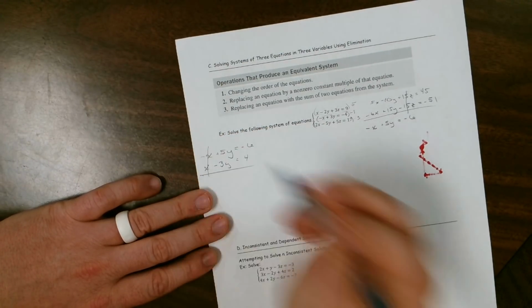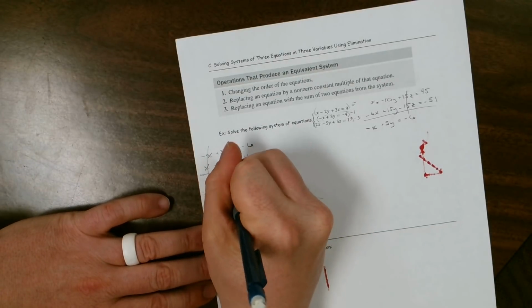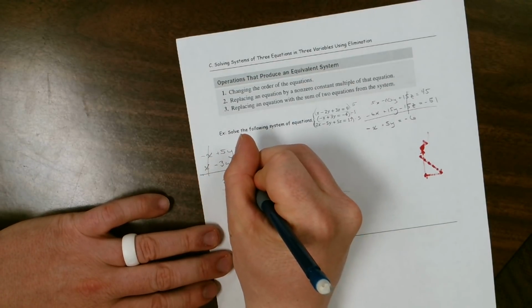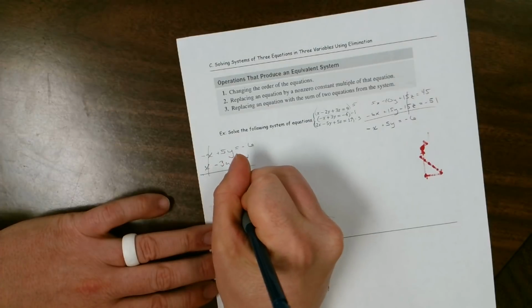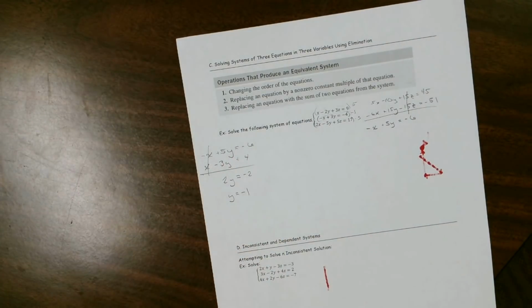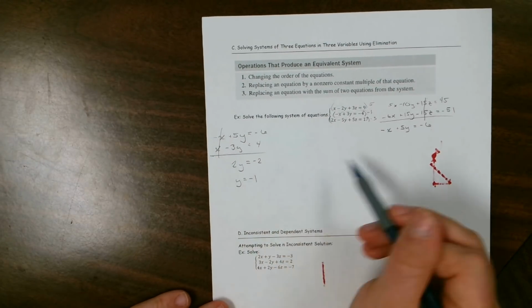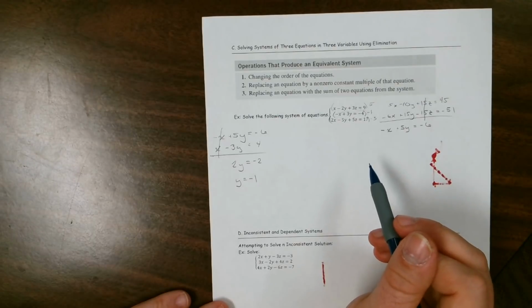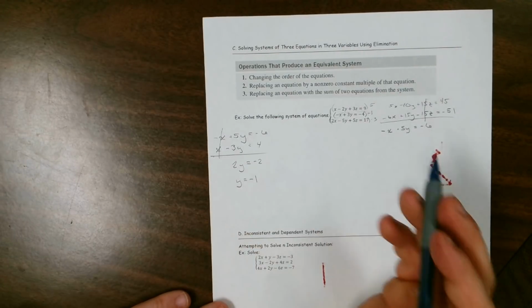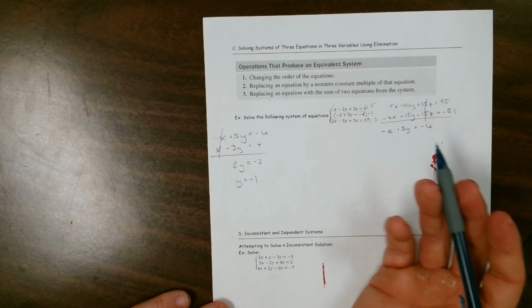Let's add them together. X's cancel out. 2y is equal to -2, meaning y is equal to -1. Okay, now that I have y equal to -1, I can take it back and plug it into any of my equations that only have an x and a y or a z and a y, because I only want to have one variable to solve for.